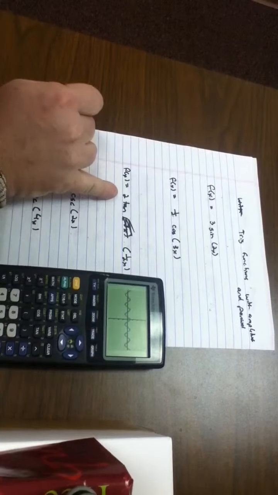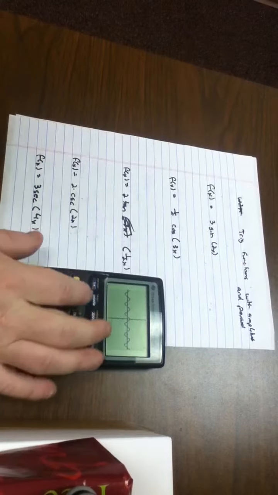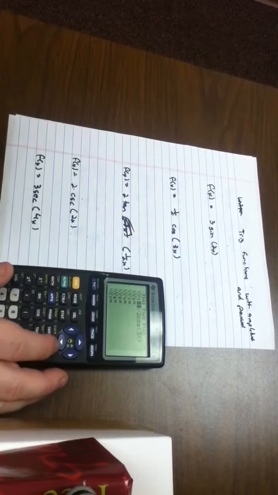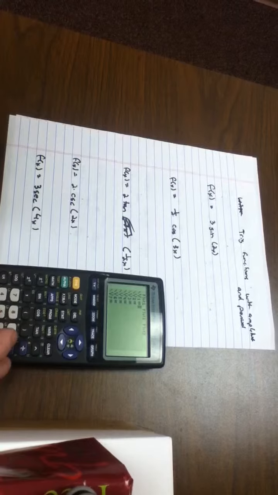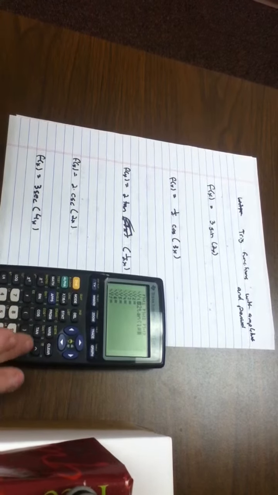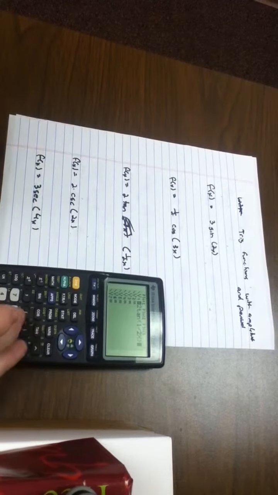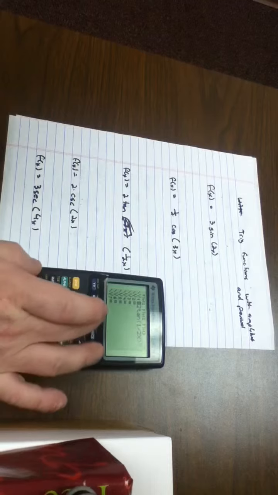The next function I'm going to do is 2 tangent of 1/2 x. Again, I hit y equals, clear out the old one, hit 2 tangent. Again, 1/2, we're going to put 1 divided by 2 x. Close the parentheses, do zoom 7.